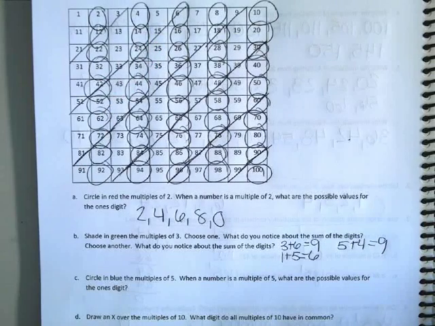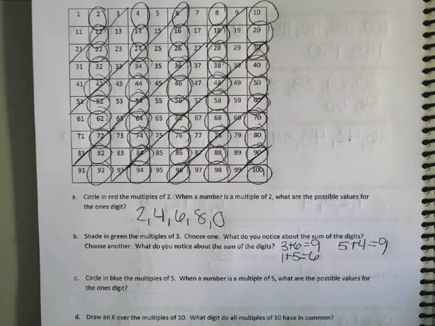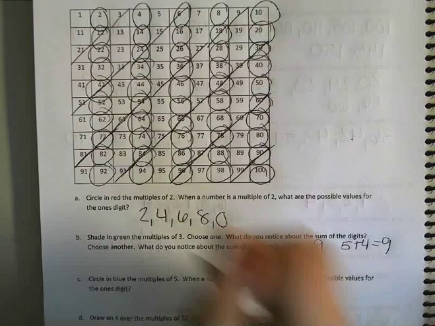All right, so the question is, what do you notice about the sum of the digits? So Jacob said they either make a 3, a 6, or a 9 when you add them up, when you add each number. So those are what then? Multiples of what number? 3. Yes, the sum is a multiple of 3.